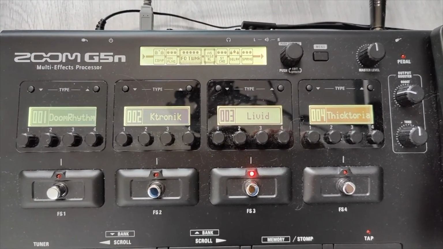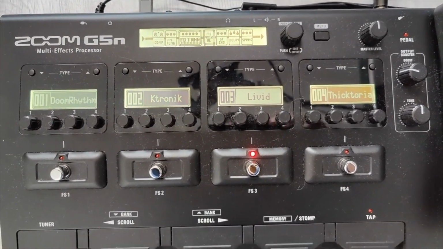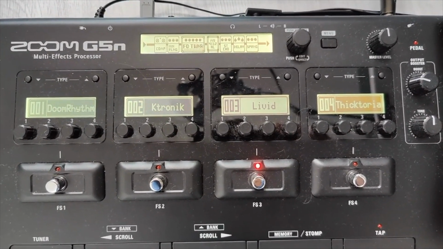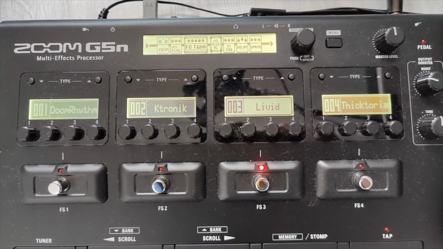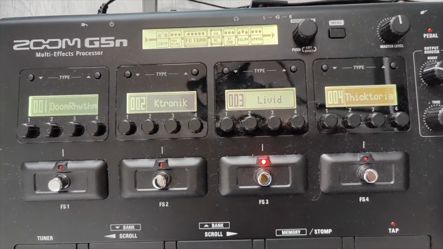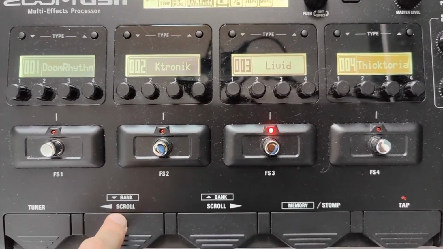Okay, so I've created a few of my own patches right here. Some I've downloaded from the library, and some I've entered on my own. So you can see these are the first 4 that are in the bank. These are different from what's in the memory bank on the Zoom G5N factory settings. But if you want to keep the factory settings, you can always go to the last ones.